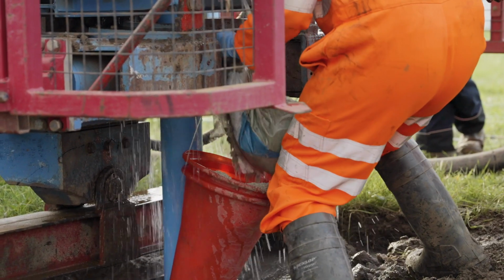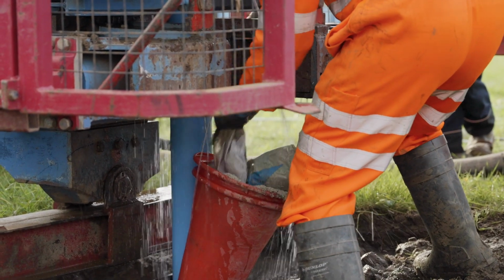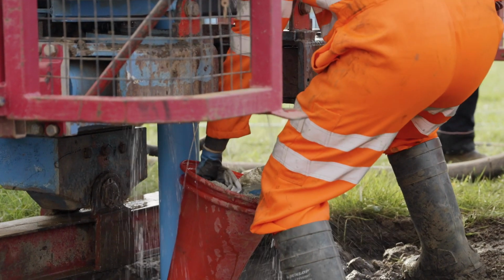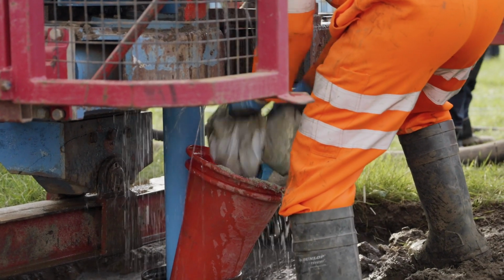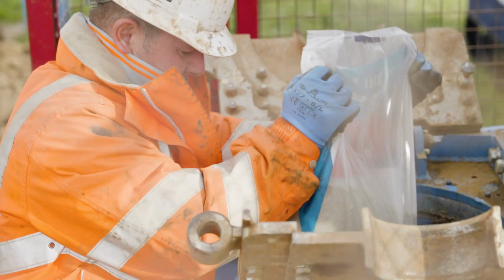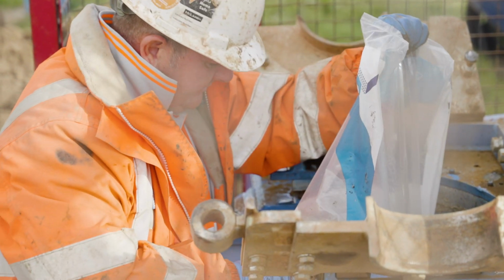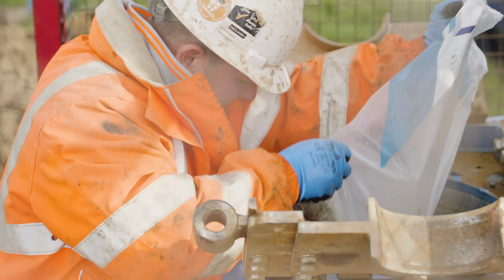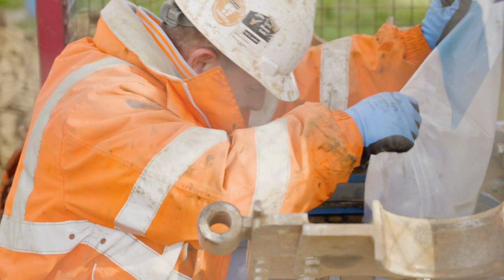The permeable backfill can be poured directly into the annulus or through a pipe known as a tremie. It's important to record the volumes of material being installed compared to the estimated volumes, and there need to be regular checks on the depths that the annular backfill materials are reaching.